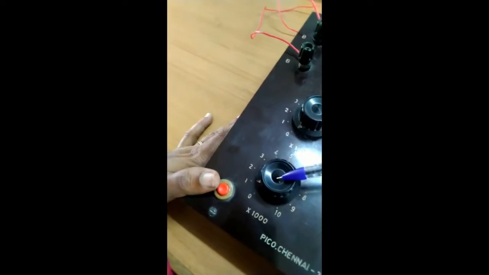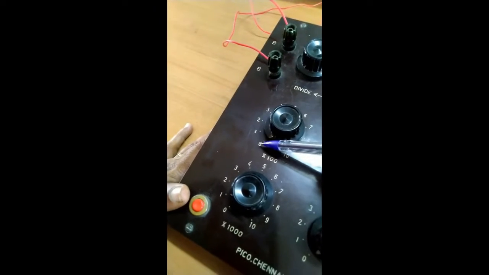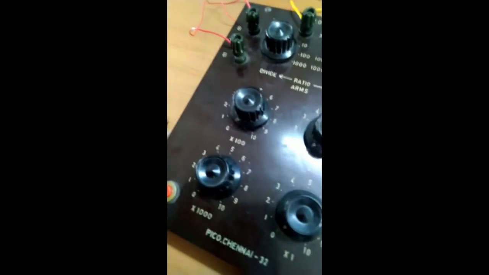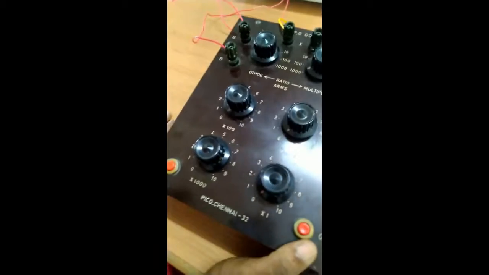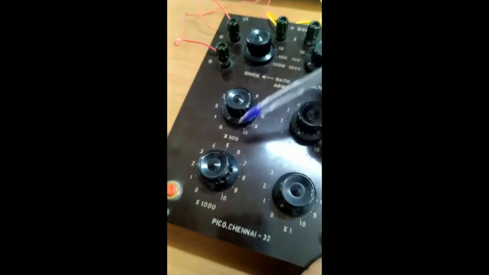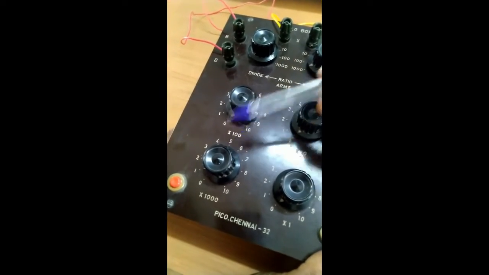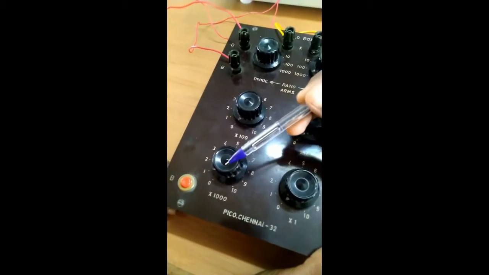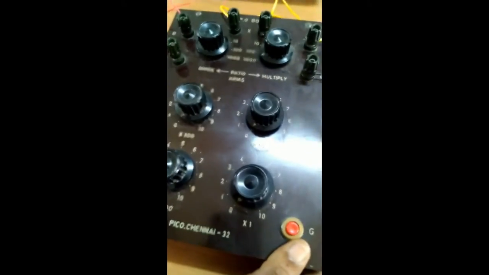Now what this represents is, here the resistance is 1000, here the resistance is 0. The resistance of this resistor lies between 1000 and 2000. Here it is lying between 1000 and 2000, and here it is lying between 0 and 100. So the total resistance of the resistor lies between 1000 and 2000. Let us go with this one.